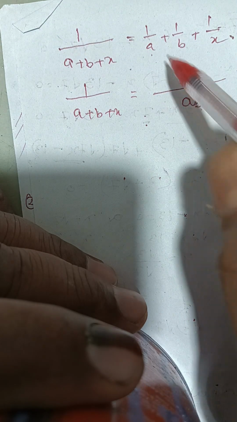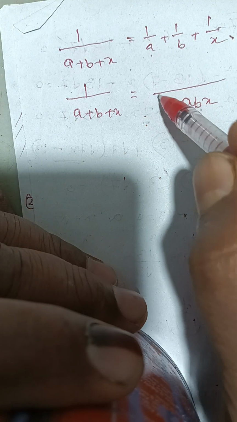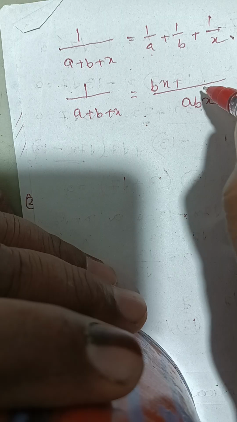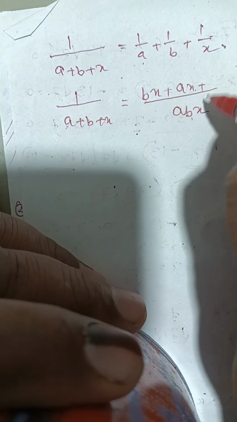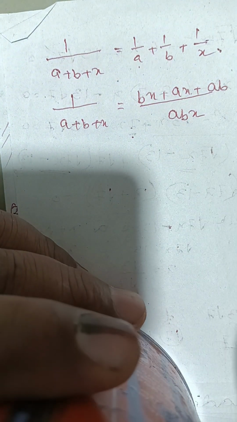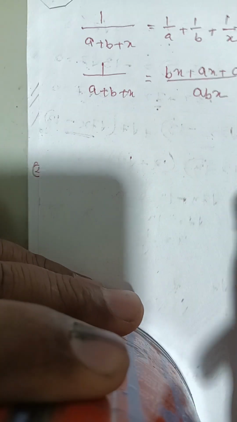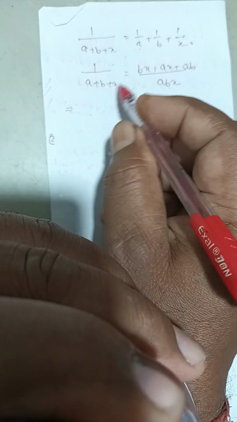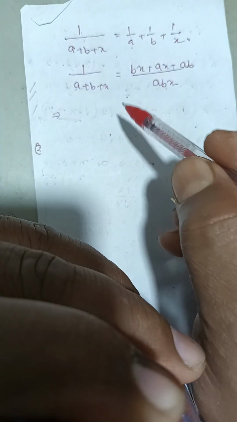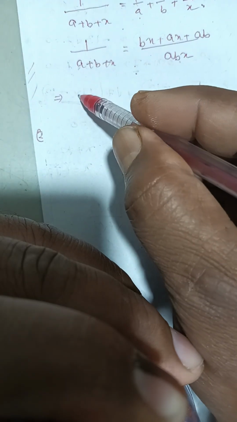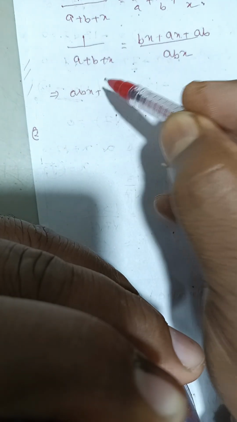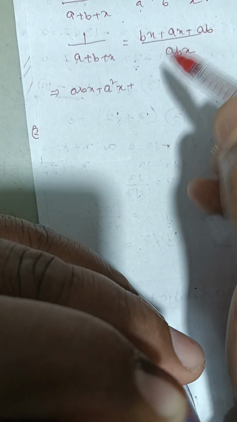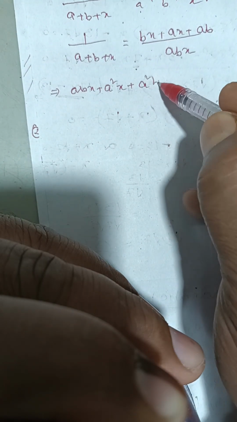Now if you divide abx by a, bx remains, bx into 1 will be bx. b, b cancel, so ax remains, you write here ax. x, x cancel, ab remains, you write here ab. Next part, you see, now we will multiply crosswise, cross multiplication. A into bx is abx. A into ax is a square x. A into ab is a square b.